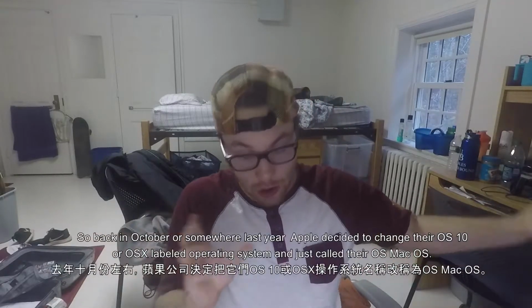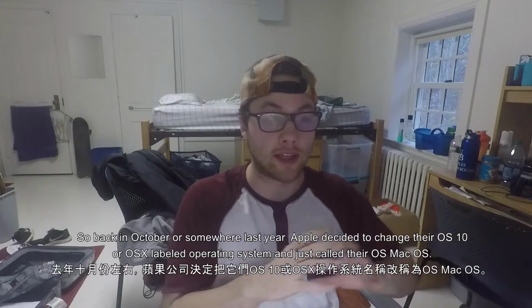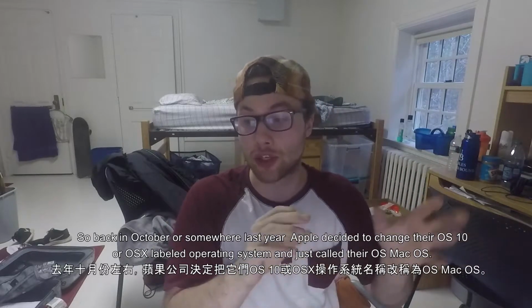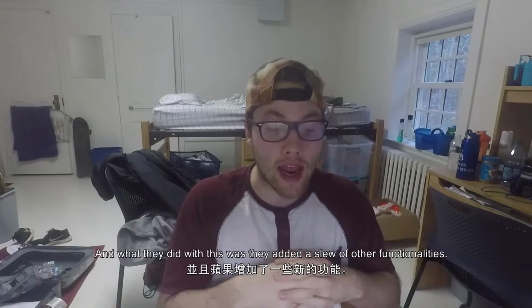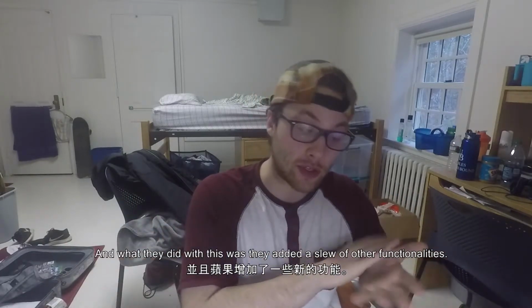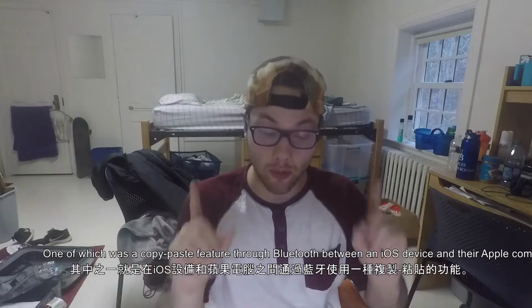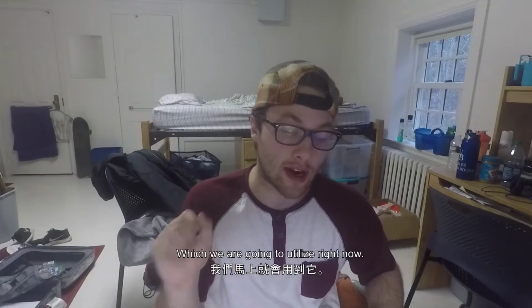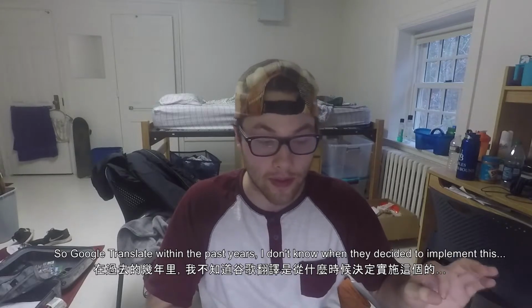So back in October, or somewhere last year, Apple decided to get rid of their OS X labeled operating systems and just call their Mac operating system Mac OS. Very simple. And they also added a slew of other functionalities, one of which was the copy-paste feature through Bluetooth between an iOS device and their Apple computers, which we're going to utilize right now.